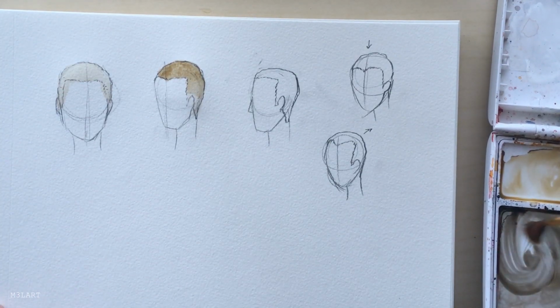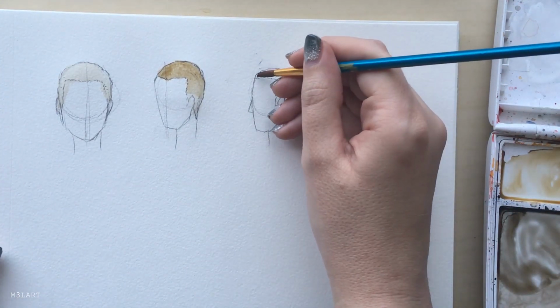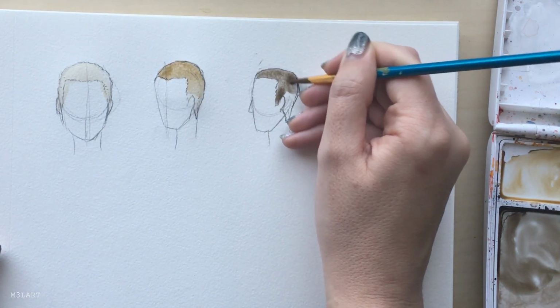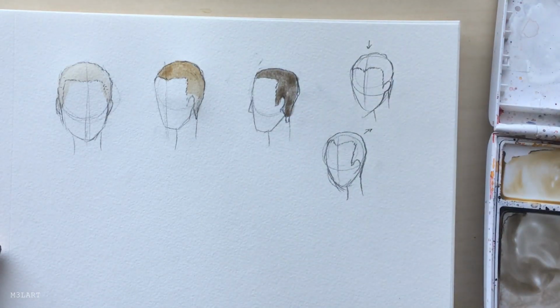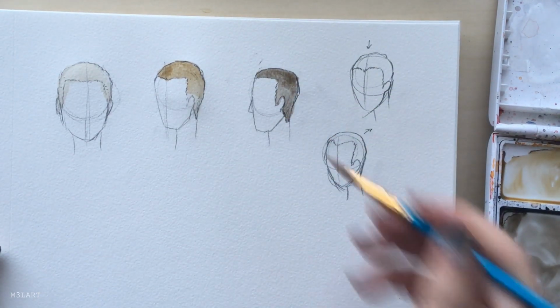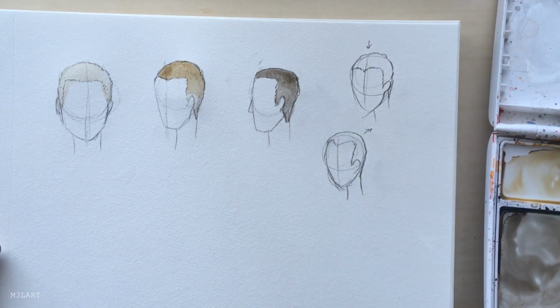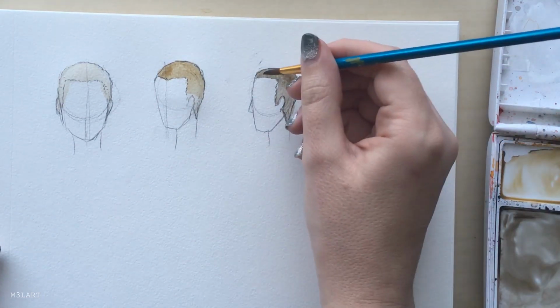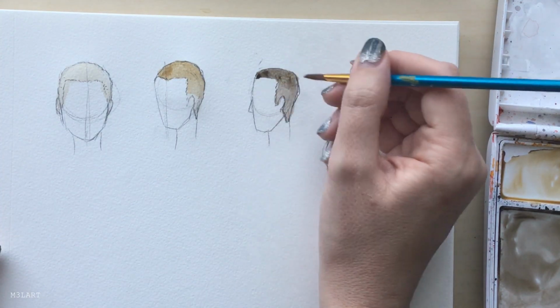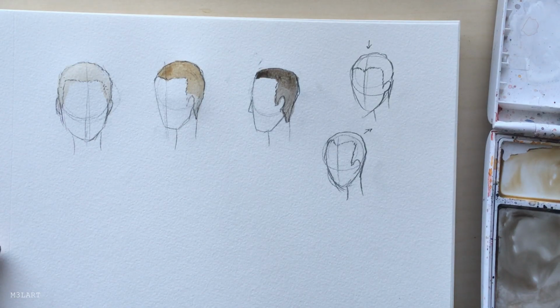What I'm showing with this coloring is a fairly common style of men's hair, which is where the hair tapers from long to short, longer at the top, and then moving shorter as it goes down to the hairline that is around the ear and at the neck. So to show that, I'm just doing a gradient where it appears darker on top and gets lighter as it goes down.